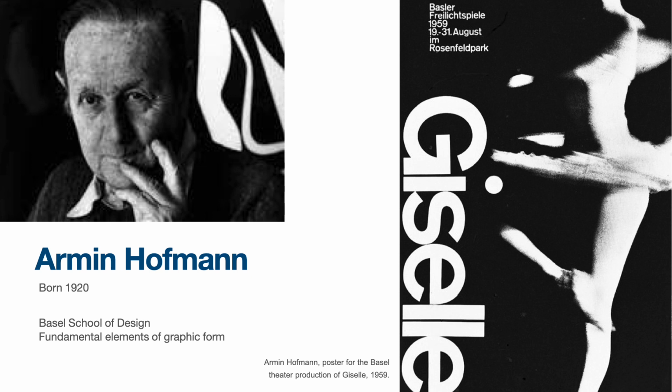He began a career in 1947 as a teacher in the Basel School of Art and Crafts at the age of 26. He followed Emil Ruder as the head of the graphic design department at that Basel school, and he was instrumental in developing the graphic design style or movement known as Swiss.